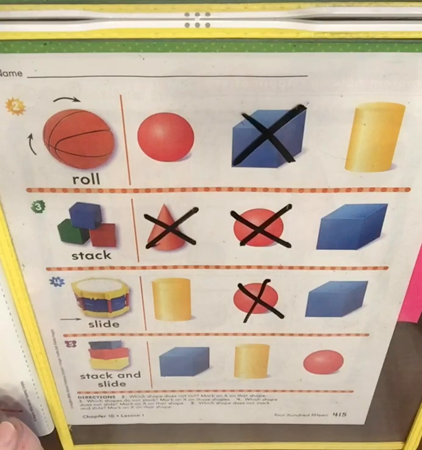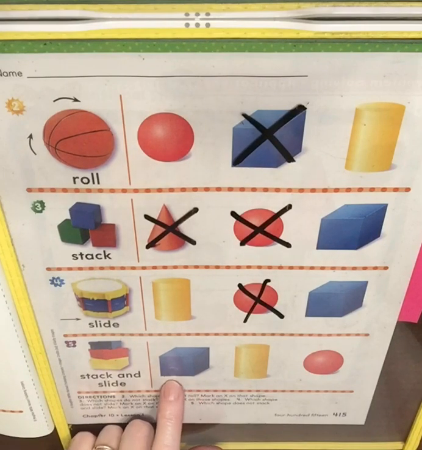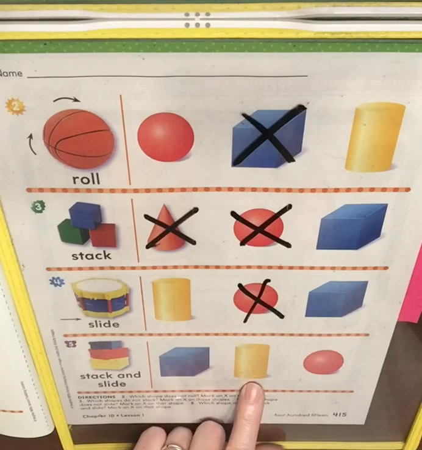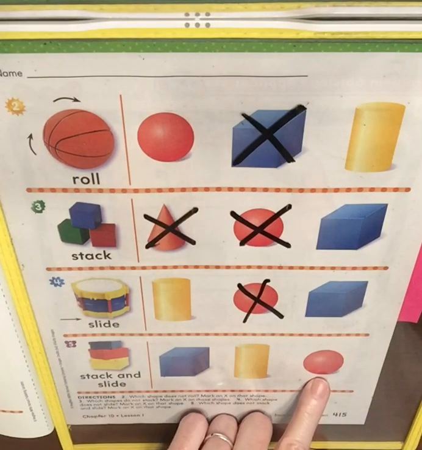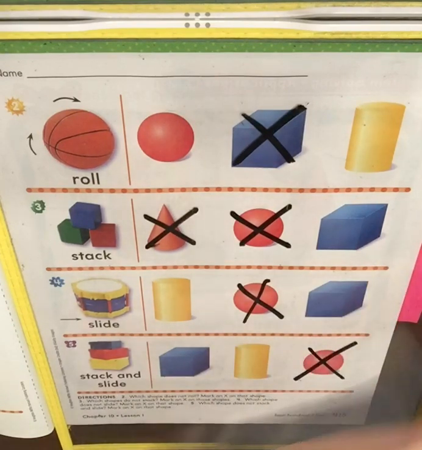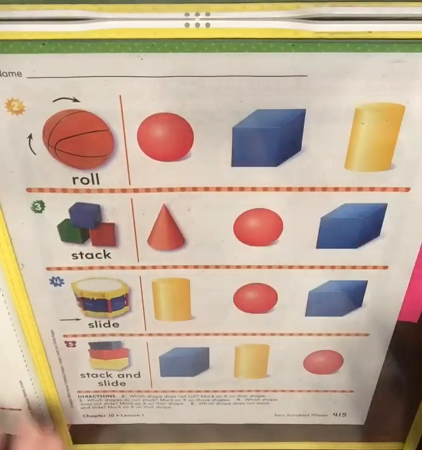And question number 5, which shape does not stack and slide? So if we see our cube, we know our cube will stack and it slides. Our cylinder can stack and it can slide. But our sphere, it doesn't stack and it doesn't slide. So we can cross that one out too. Great job. Let's turn the page.